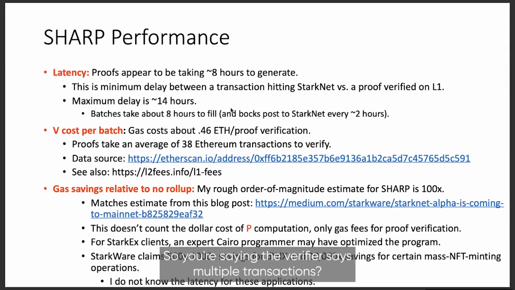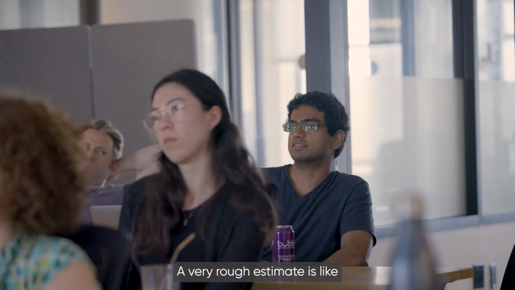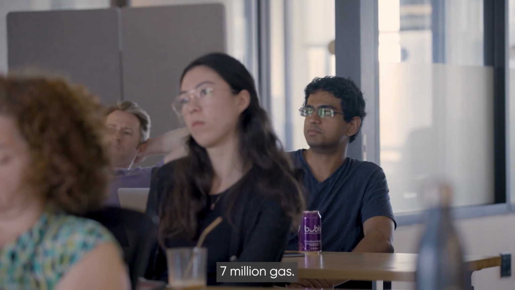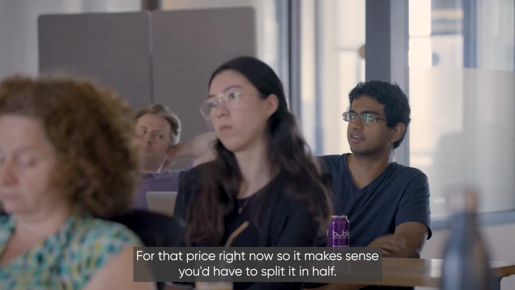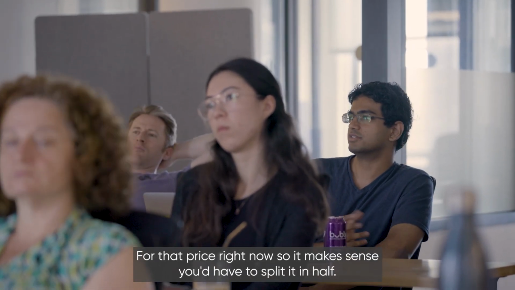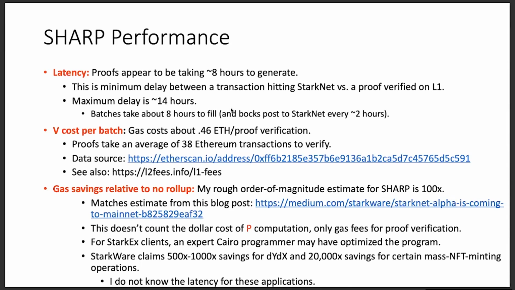So you're saying the verifier is split between multiple transactions? Yeah. A very rough estimate is like 7 million gas for that at the price right now, so it makes sense you have to split it. And that would also make sense, as I was just guesstimating the proofs are maybe an order of magnitude bigger than Plonk proofs, and Plonk is 510,000 gas, so they're sort of matching up.